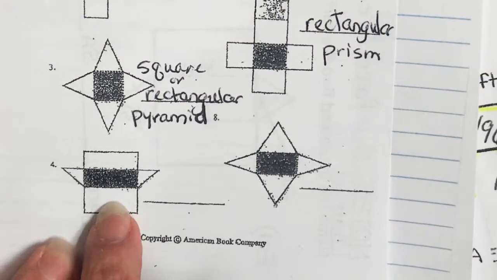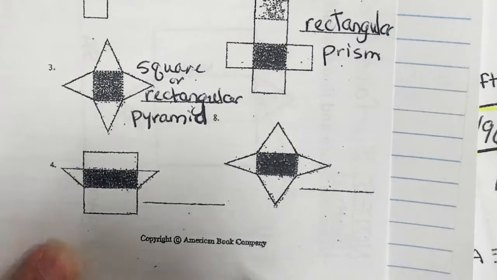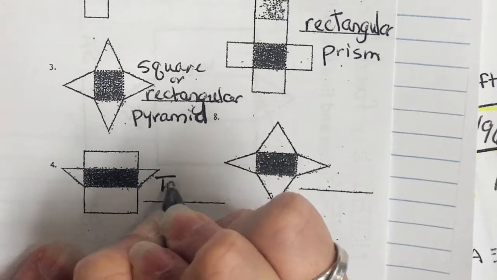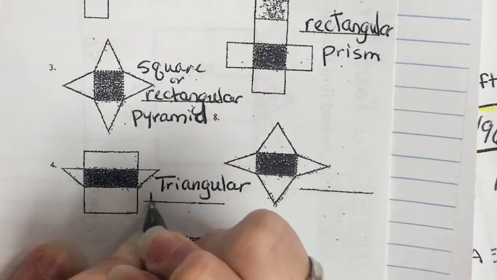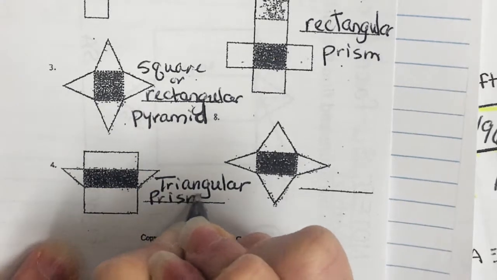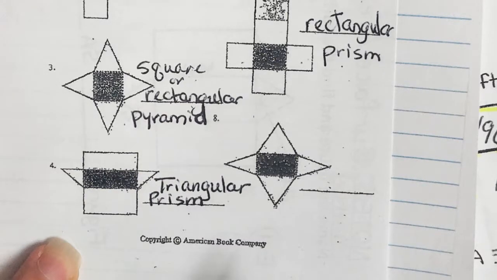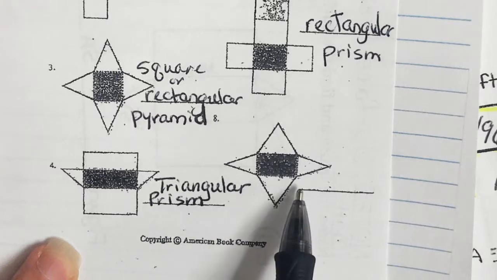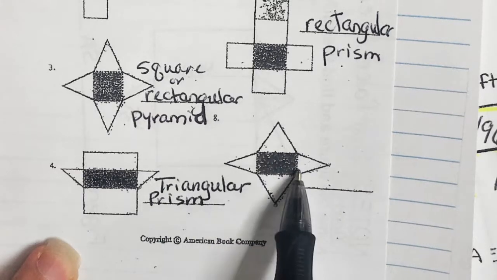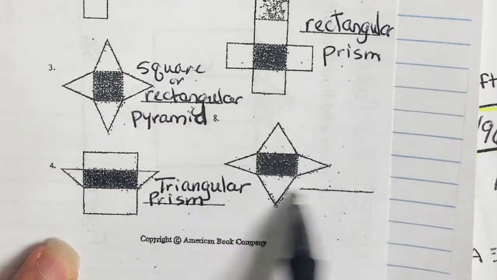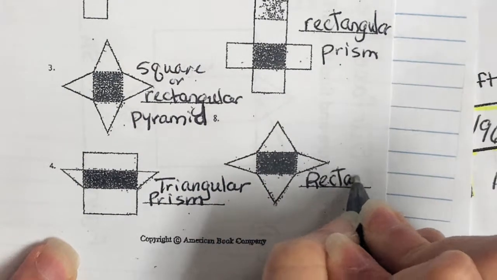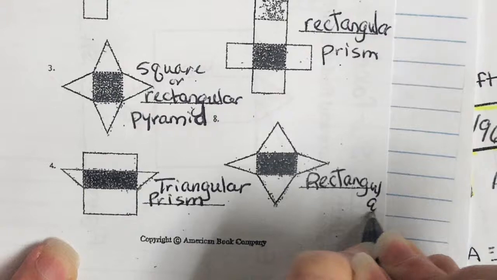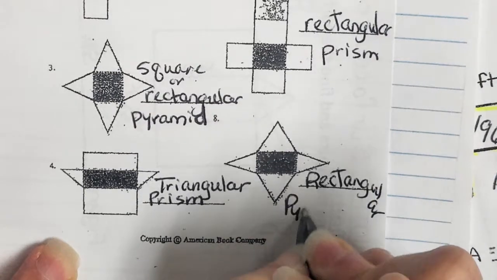And this number 4, the ends are triangles, so it's a triangular prism. And the last one, rectangular pyramid. It's going to come to a point. Oops, I ran out of room on that one. Pyramid.